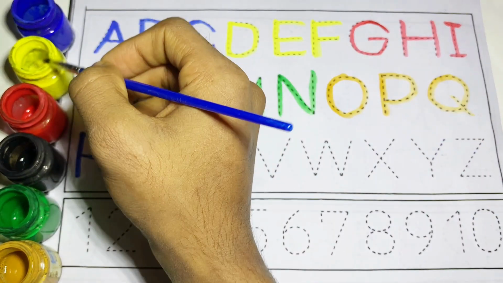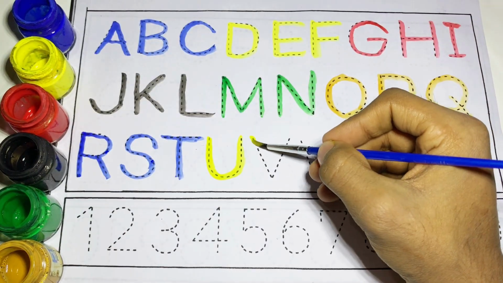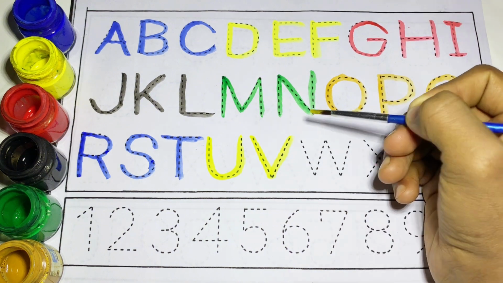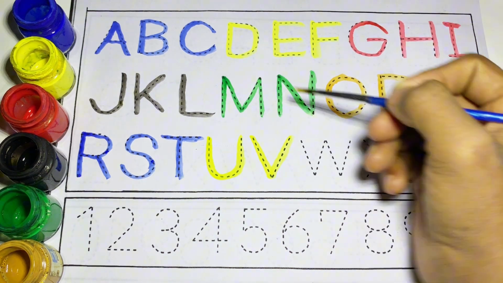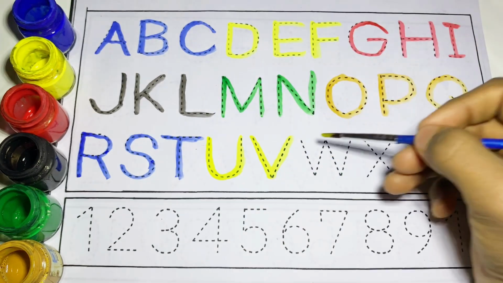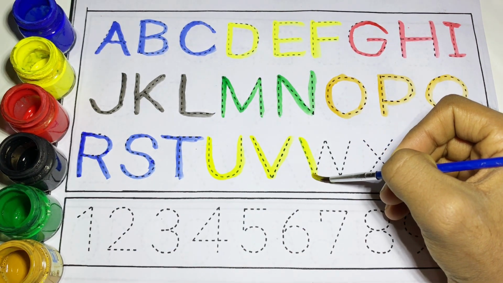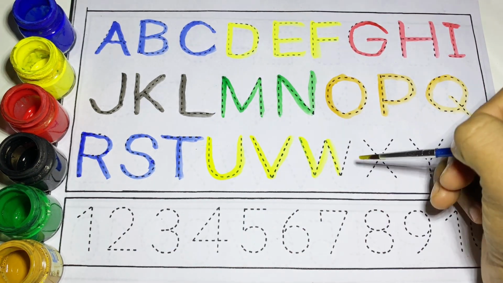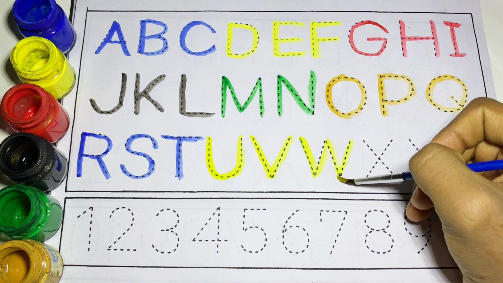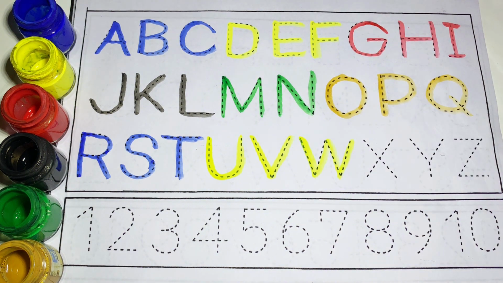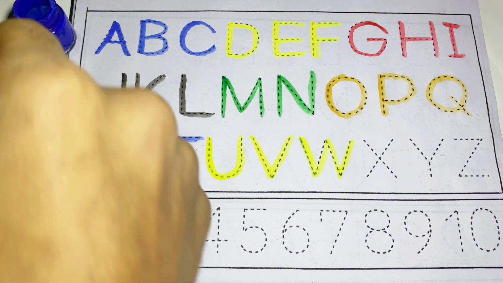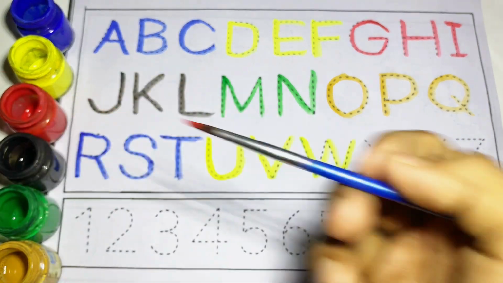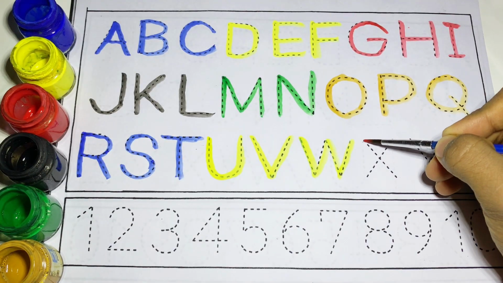Kids, again use yellow color and draw V. V for van. V for vanilla. Kids, now draw W. W for wolf. W for whale. Kids, now draw X. X for X-ray. X for Xmas tree. And use red color.